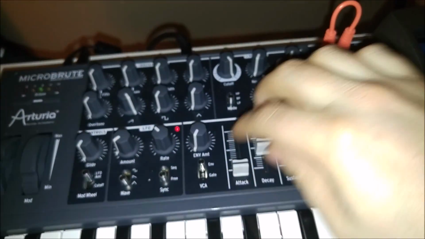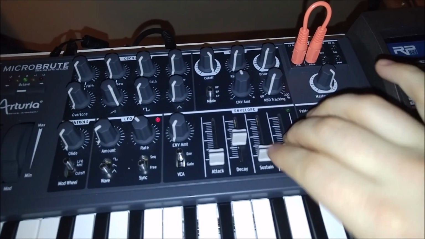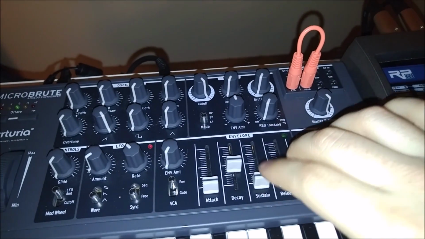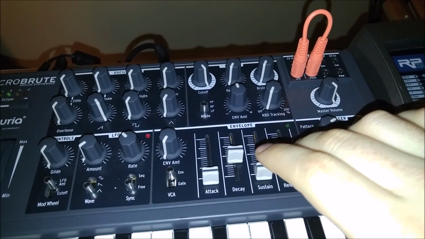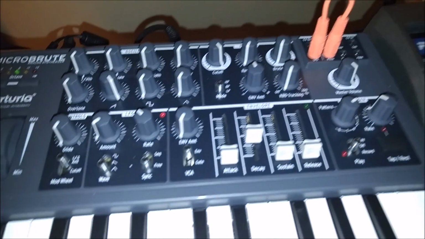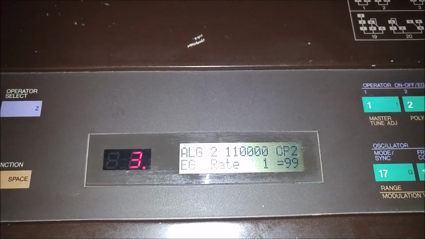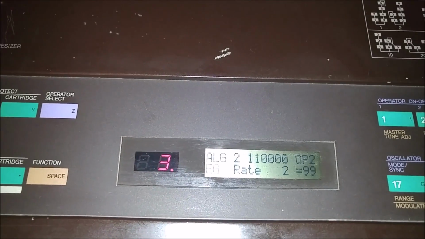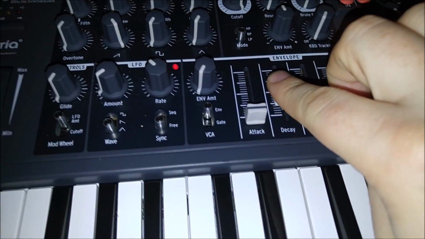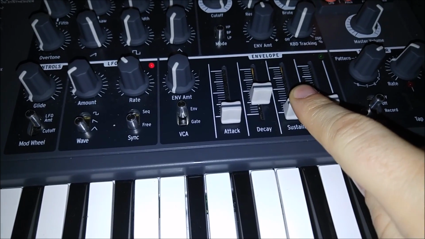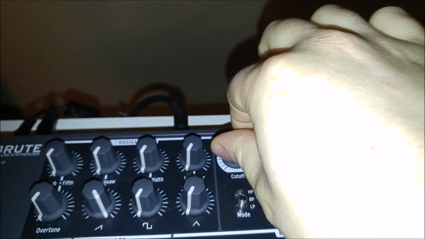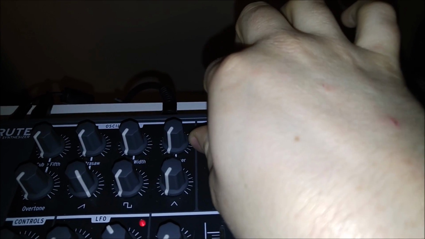So if you saw my envelope up here, I had my attack here, decay all the way down, sustain, or decay up in the middle somewhere, sustain down, release down. Attack down means that there's no attack, which for some reason on this guy, a rate of 99 means really, really fast. It's kind of the opposite of what you'd see up there, but that's fine. So we want the decay to be all the way down and the sustain to be all the way down, right? But the problem is we can't control this knob to say where the sound ends, where the filter stops closing at, right?